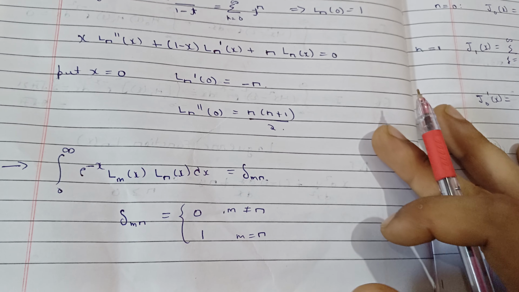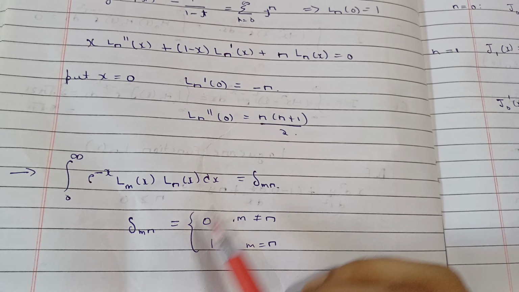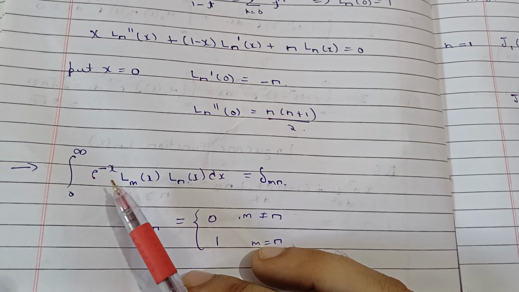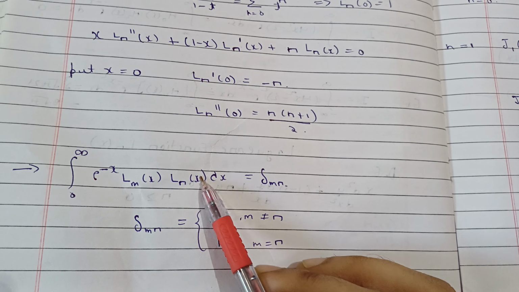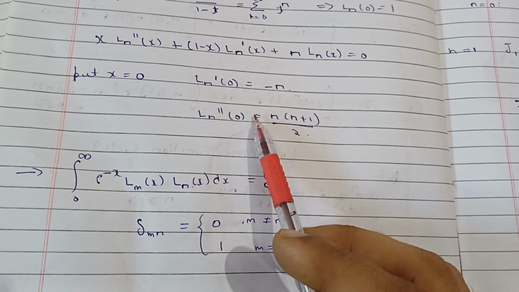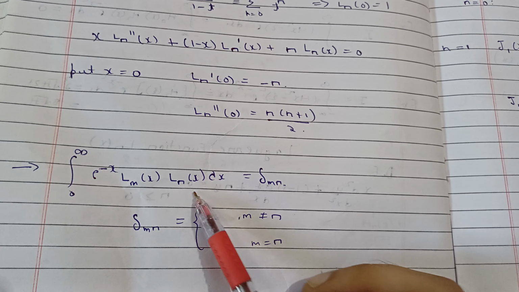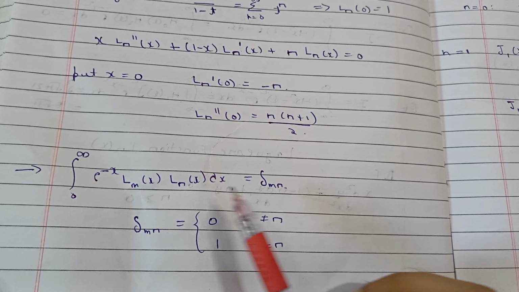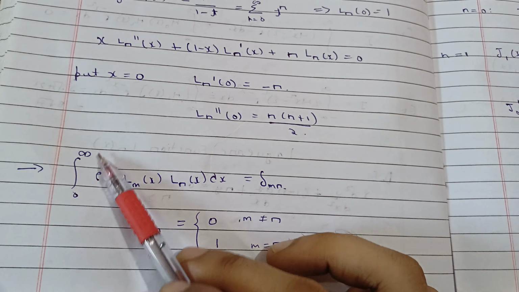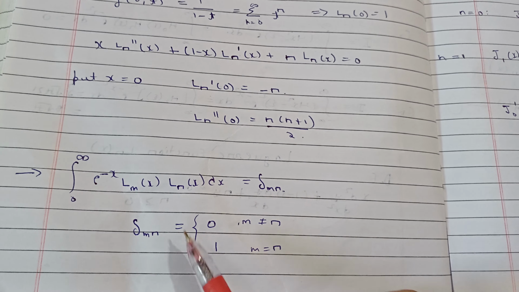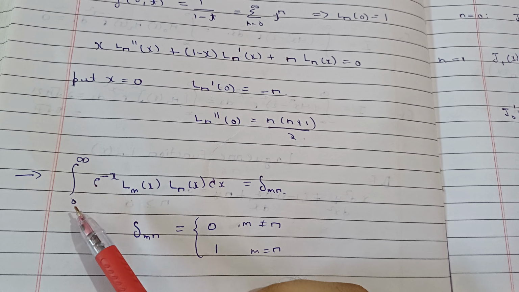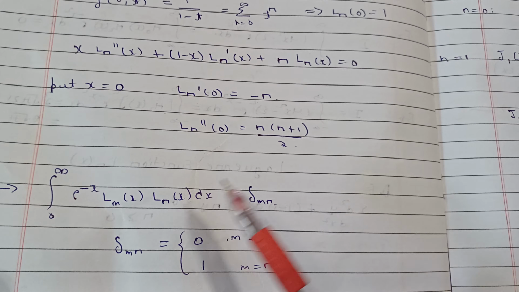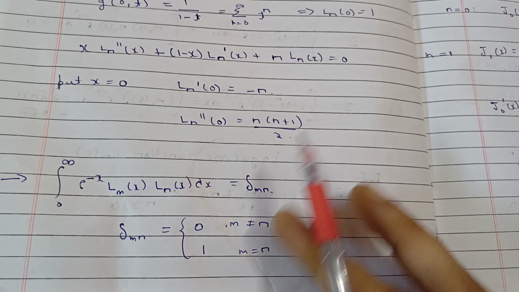And there is also the orthogonality in the Laguerre polynomials also. So this means if it is the integral of e to the minus x, L_m(x), L_n(x), dx, these are some polynomials for the Laguerre, then this result will be equal to Kronecker delta. Means if m and n are not equal, then this will be 0, and if m and n are the same, then this whole integration will resolve to 1, and remember the limit, this is 0 to infinity. So remember this result, only the question can be asked from here if they will be asked.